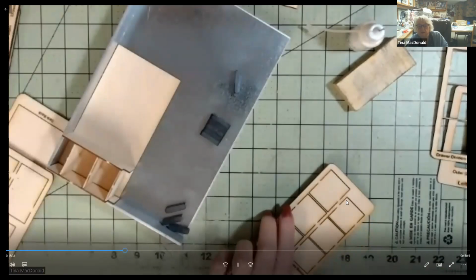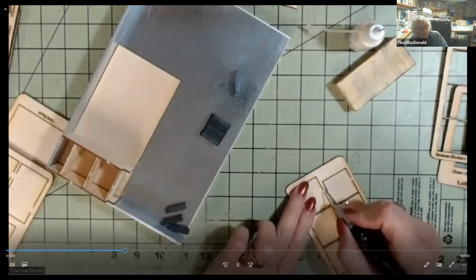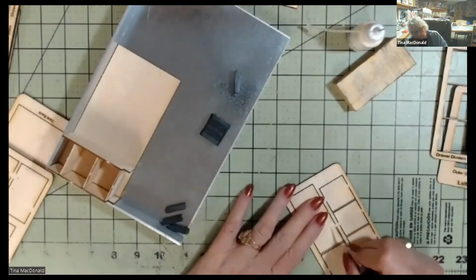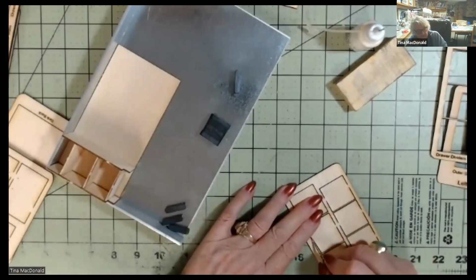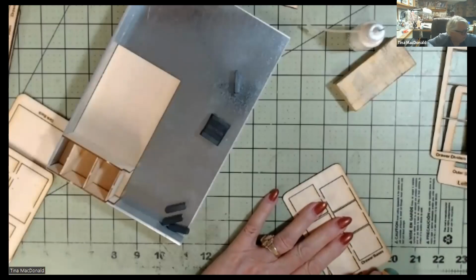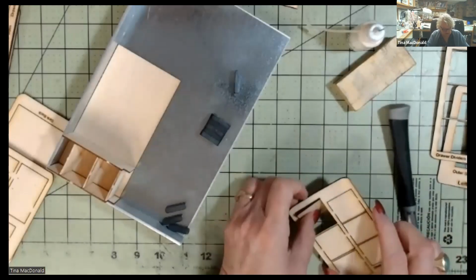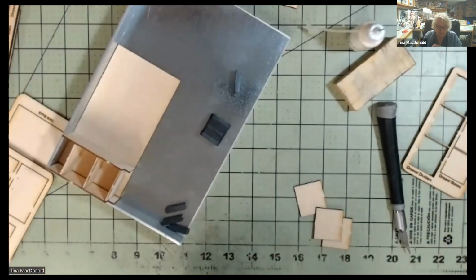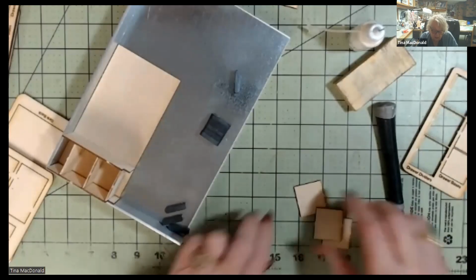And now we are going to do the same thing with the other side. Now I've already cut out the side. That is okay.